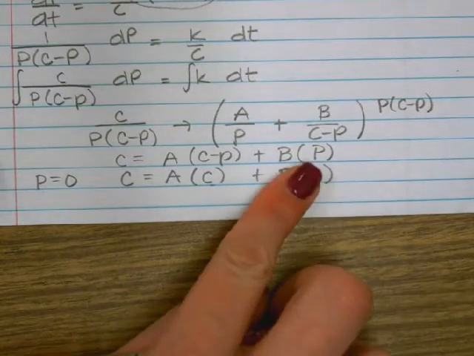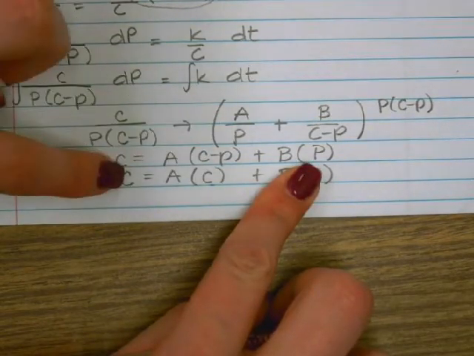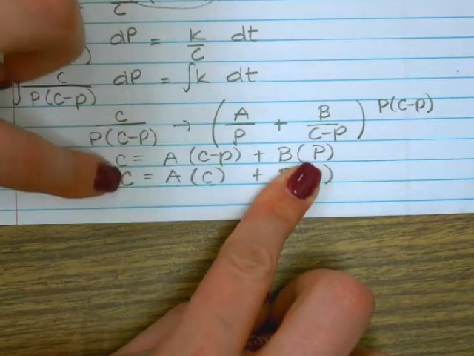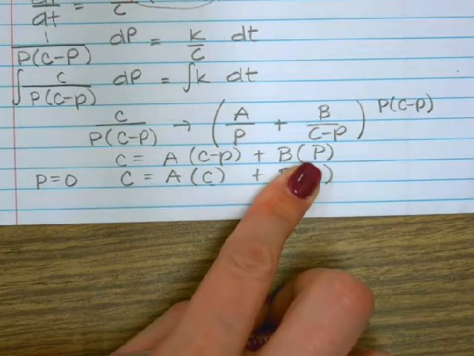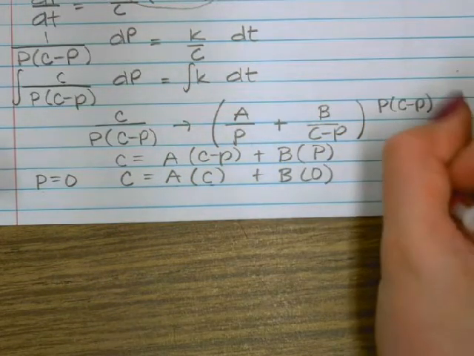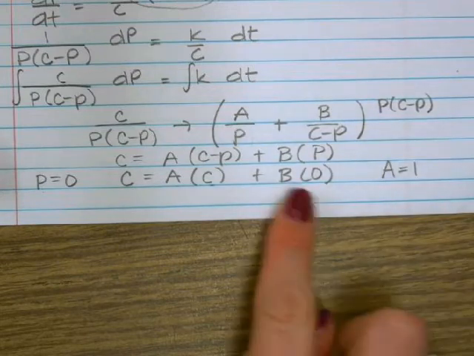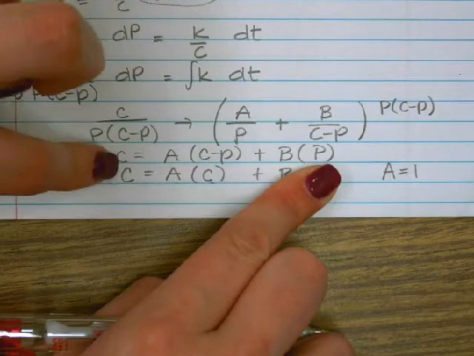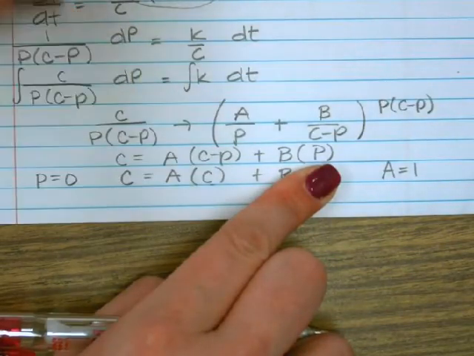That's nothing, so I have A times C, and there's a C over here. If I divide the C over, then A must equal 1. So this is zeroed out. I've got A times C equals C, I divide C over, I get A equals 1.